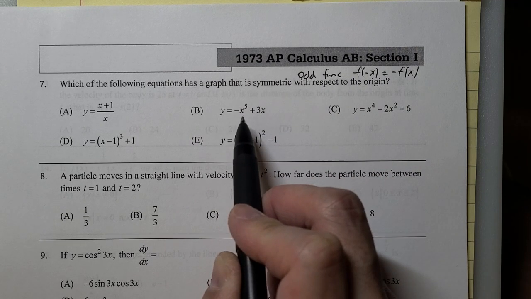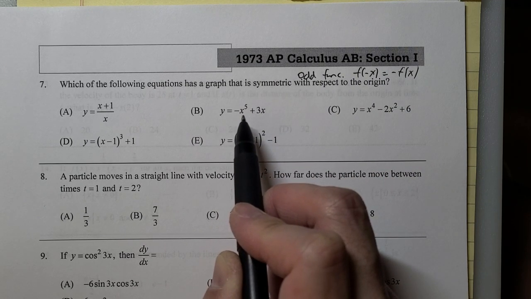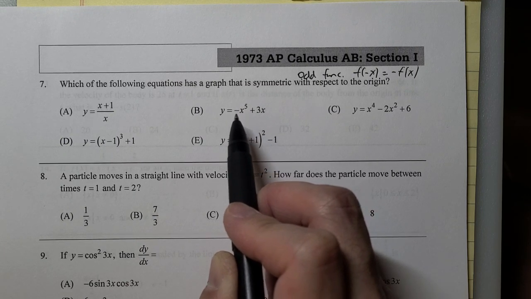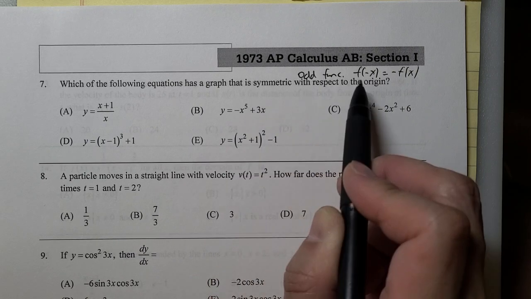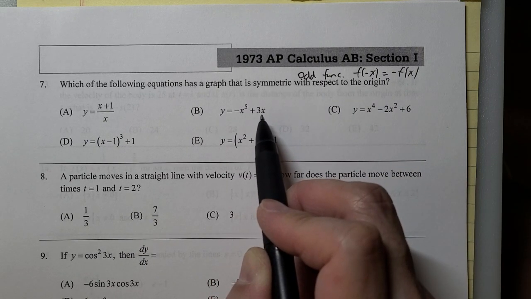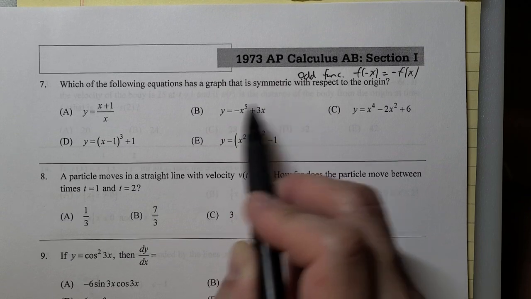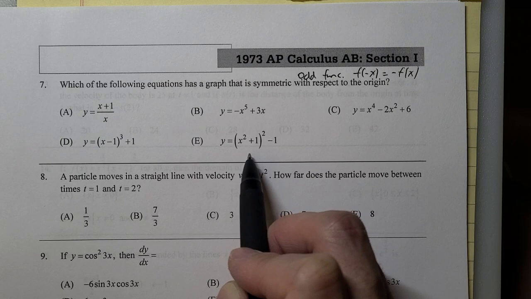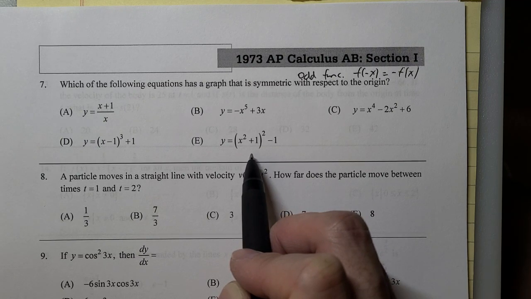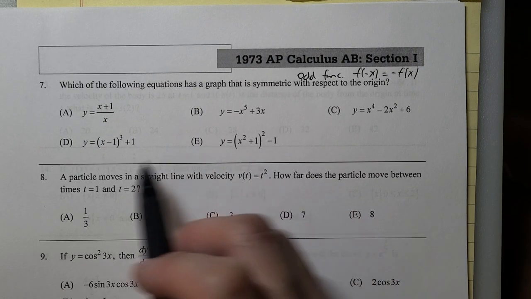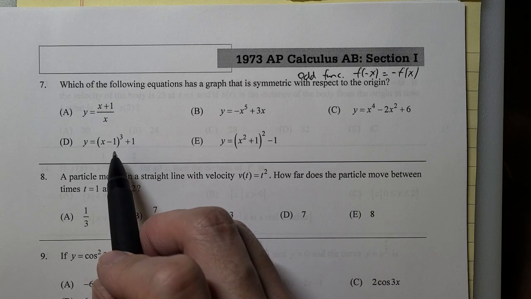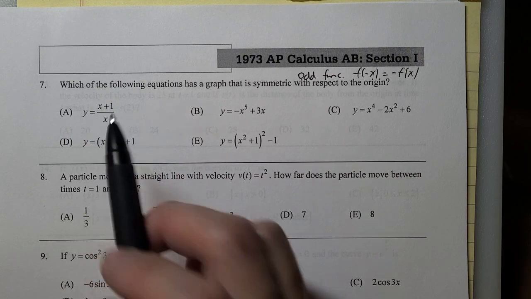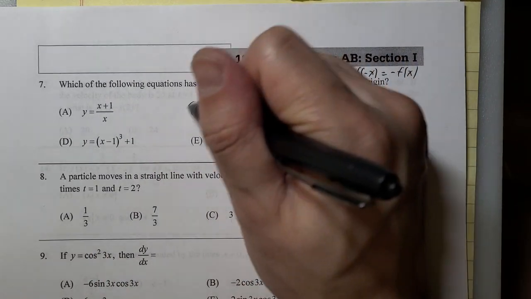If we plug in negative x here, we get negative x to the fifth, which is negative, but then we have another negative, so it becomes positive x to the fifth. Then if we plug in negative x here, we get minus 3x, so that's the negative of this guy. This is clearly even. This is neither even nor odd, I believe. This is neither even nor odd either, I believe. And this one is neither even nor odd, I believe. So this one's the clear answer, B.